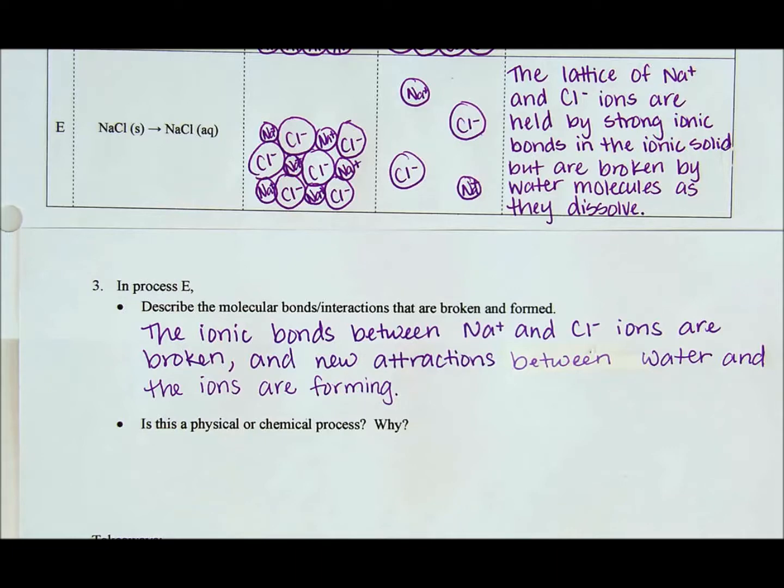Okay, is this a physical or a chemical process, and why? I'd like you to pause this video for a second and think about this and take a guess. Is this physical or chemical, and why do you think so?